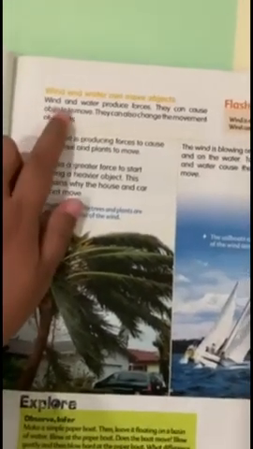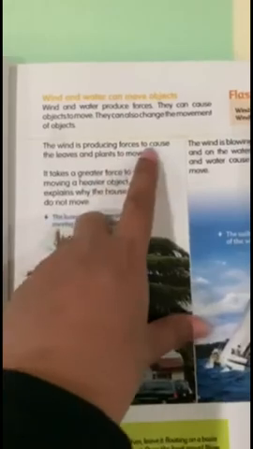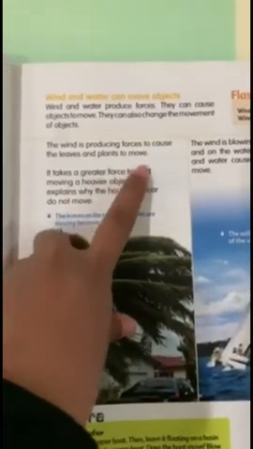Okay, next page. Page 55. Wind and water can also move objects. Because why? Wind and water produce force. They can cause objects to move. They can also change the movement of objects. Okay, let's see how wind produces force to move the leaves or the plants. The wind is producing force to cause the leaves and plants to move.